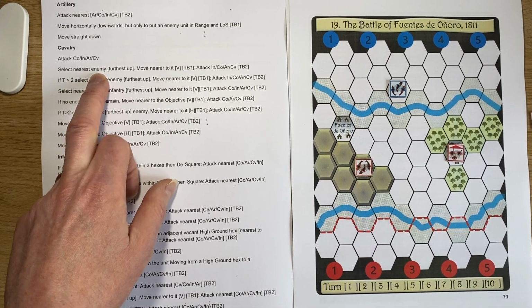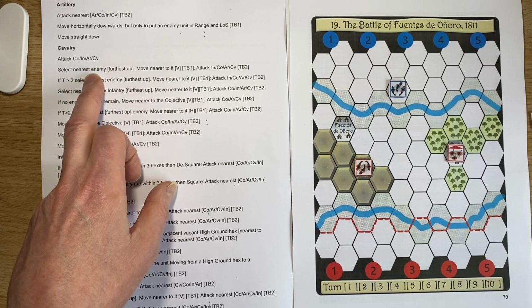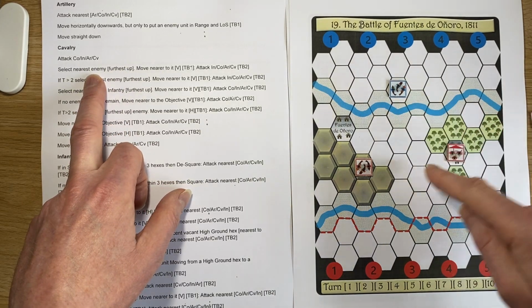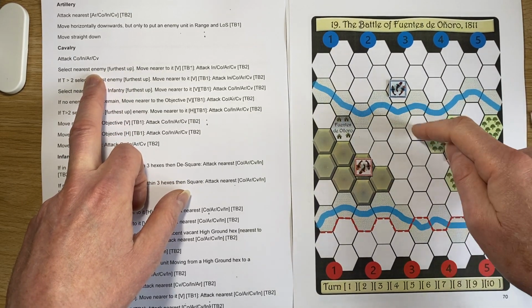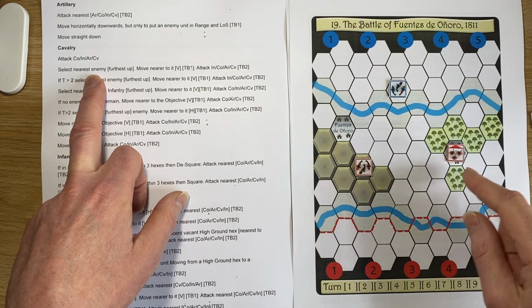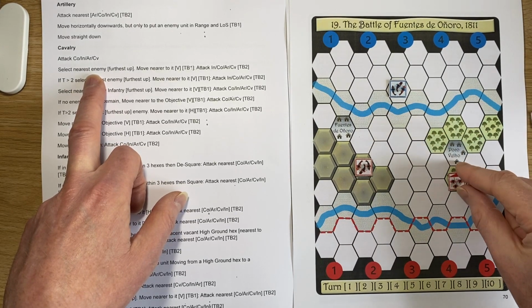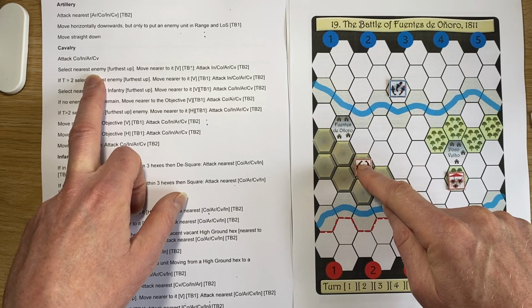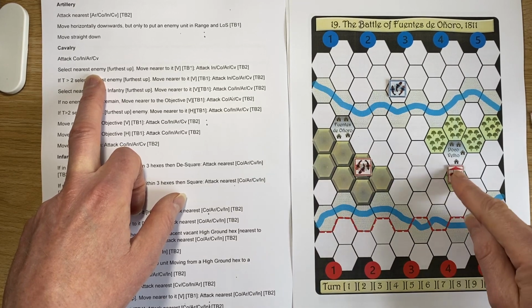So that's all we're doing. Remember, ignore the bit in square brackets until we need it. So select the nearest enemy. There are 2 enemies here, 1, 2, 3, 4, 1, 2, 3, 4. They're both 4 hexes away. If one was nearer, then obviously it would select the one that is the nearest.